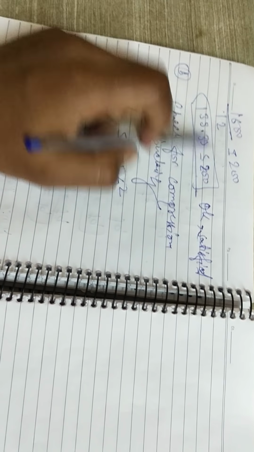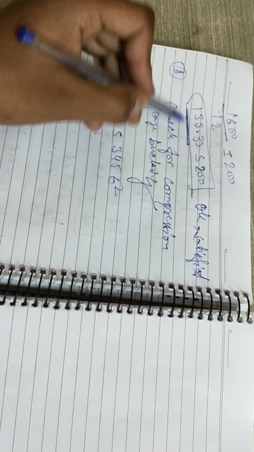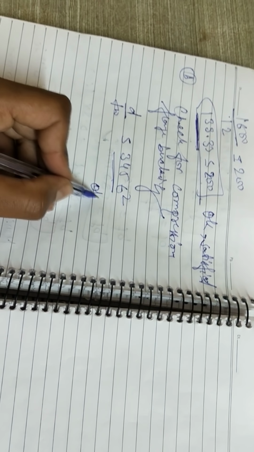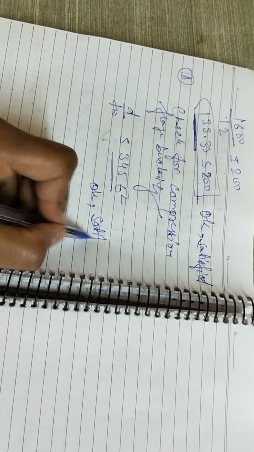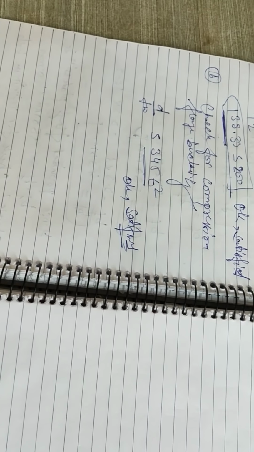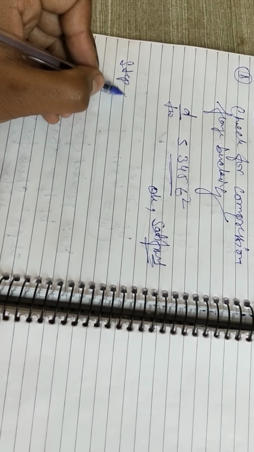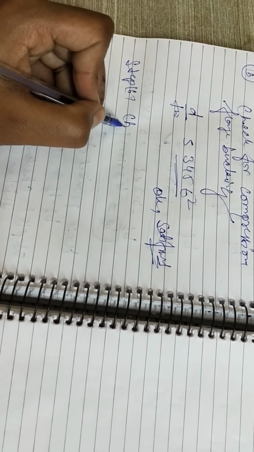We can check this; this value will not change, so it is also satisfied. Okay, satisfied for the compression flange buckling check. Okay, now we will move to the next step number 6, check for moment capacity.